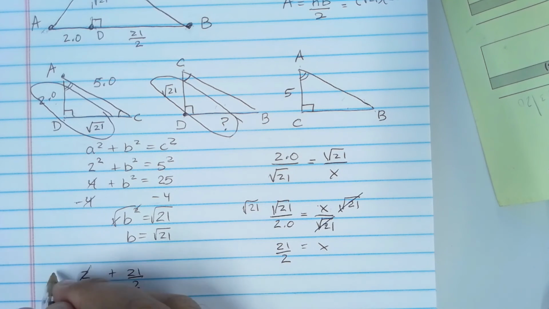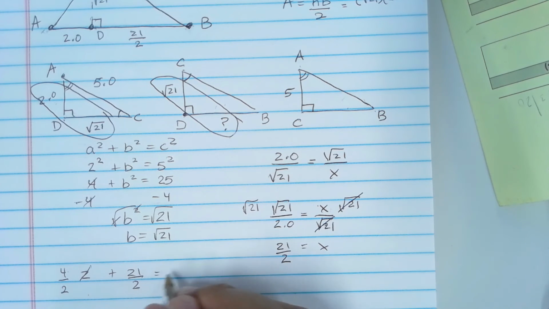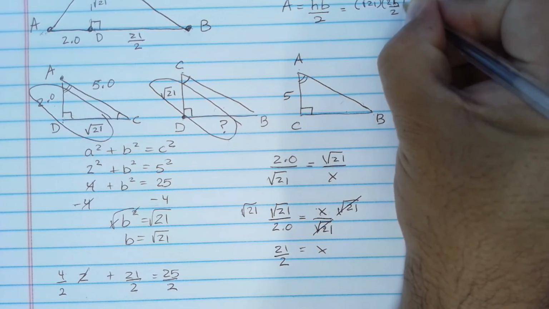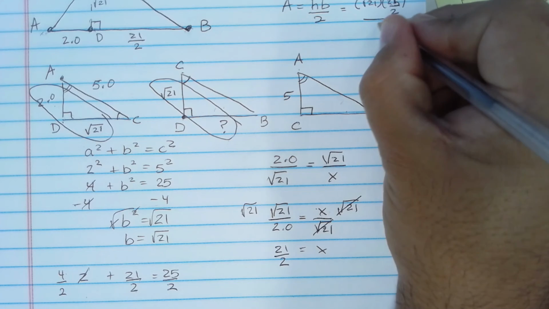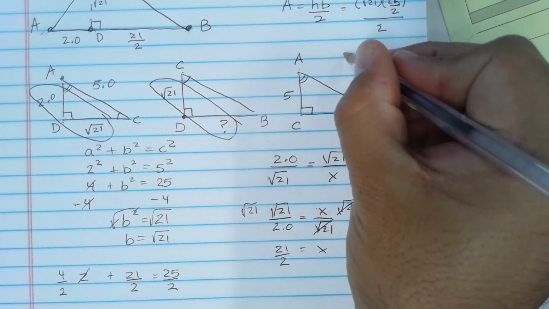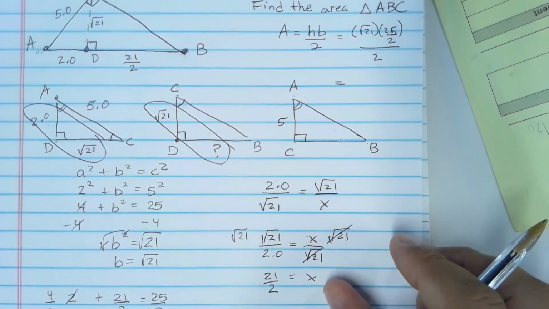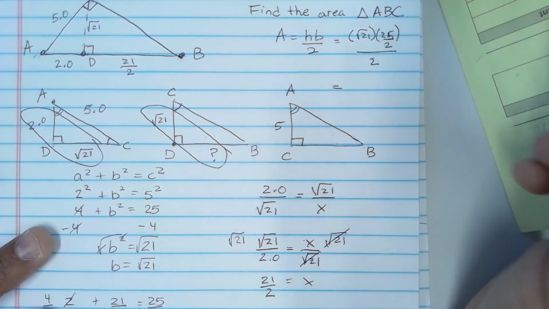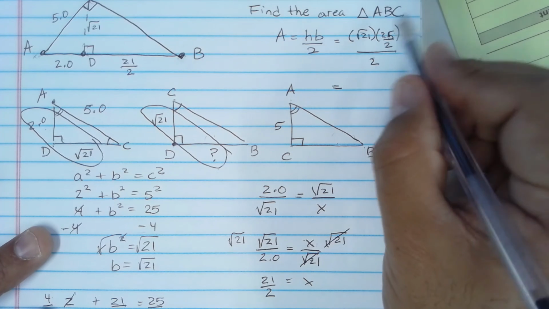Because this right here is the same thing as 4 over 2. 4 plus 21 gives you 25 over 2. So this right here is actually 25 over 2 over 2. And once we calculate this part right here, we have the final answer. So again, we calculate this, we combine these two. What do we get?